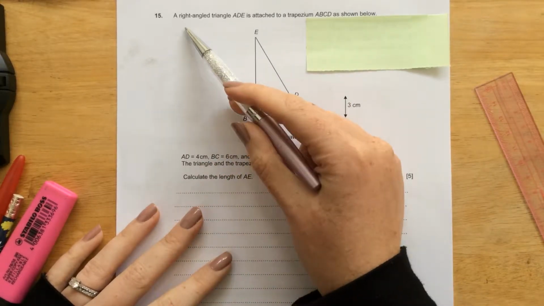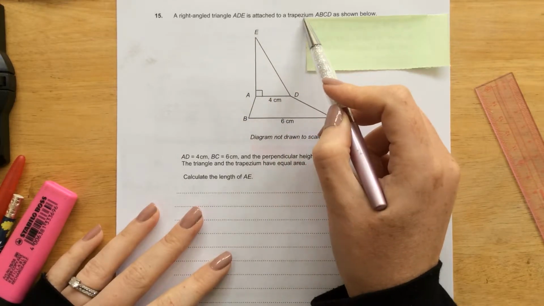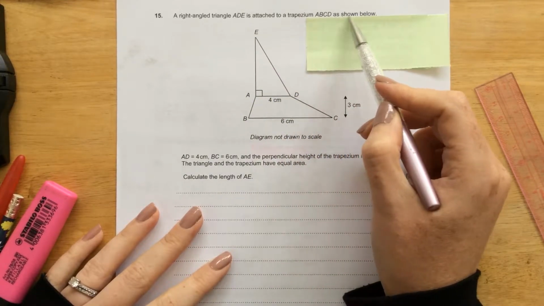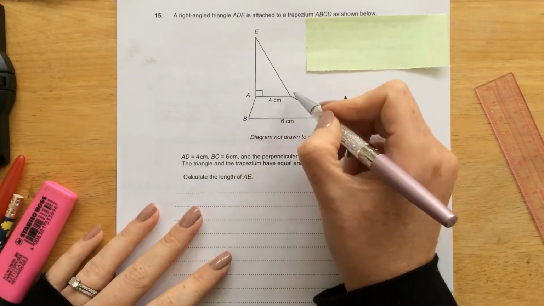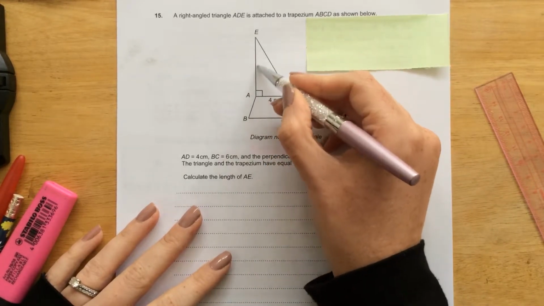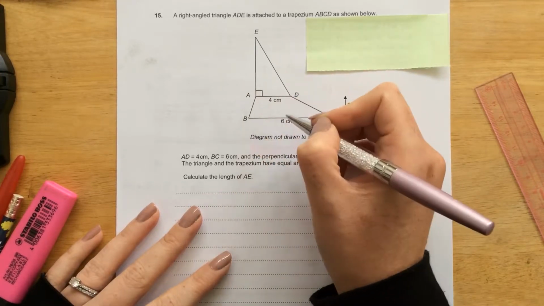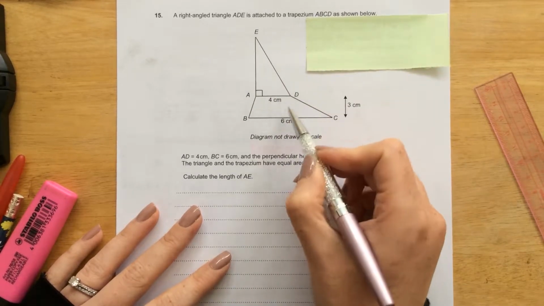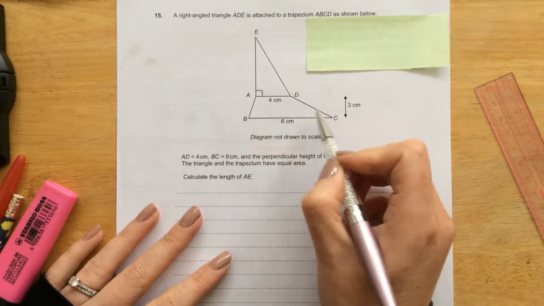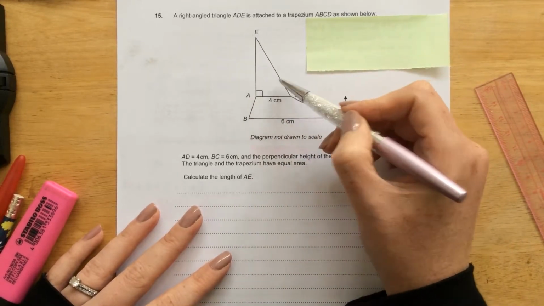Question 15. A right-angled triangle, ADE, is attached to a trapezium, ABCD, as shown below. So the right-angled triangle, ADE, is this right-angled triangle here. It's a right-angled triangle because this is a right angle. The trapezium, ABCD, is the shape below it. Okay, that's quite obvious. Don't let this confuse you. Triangle, trapezium.